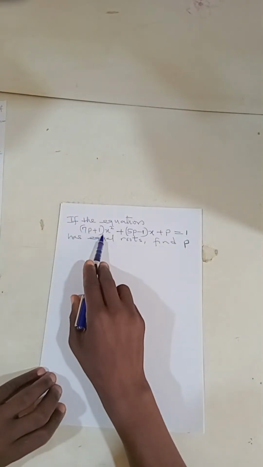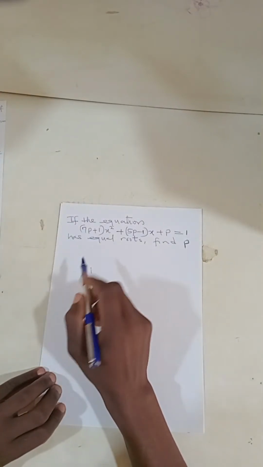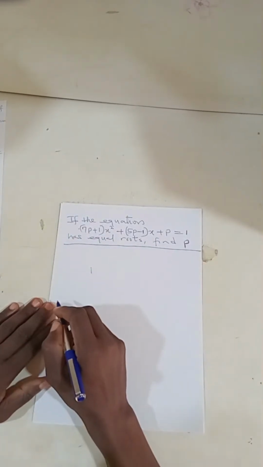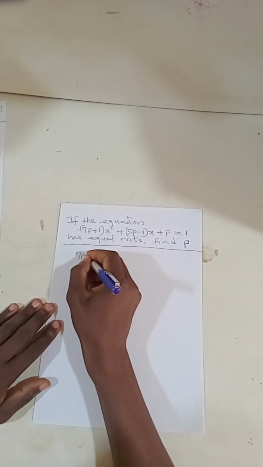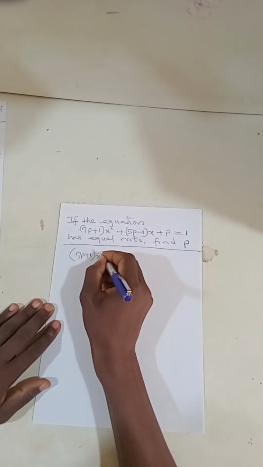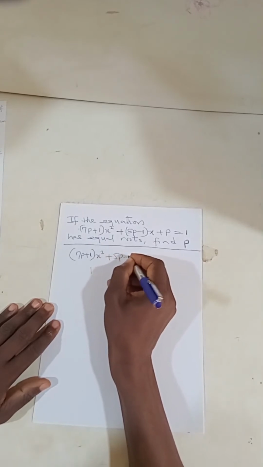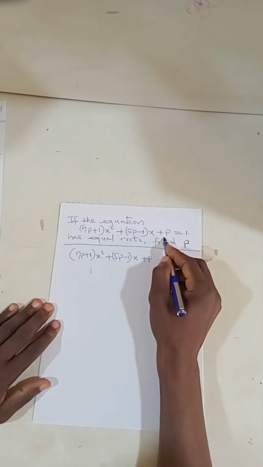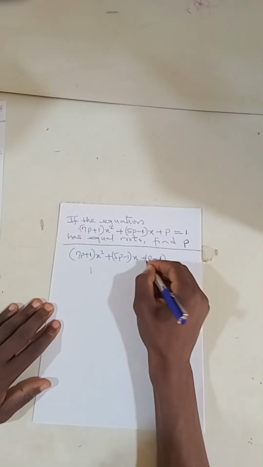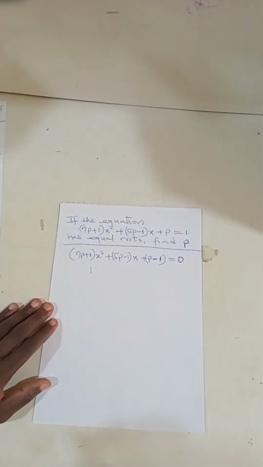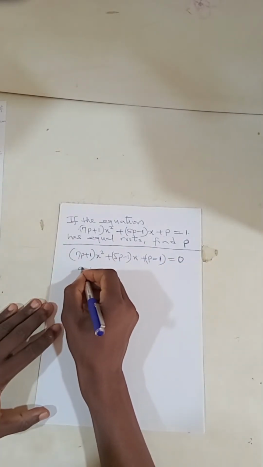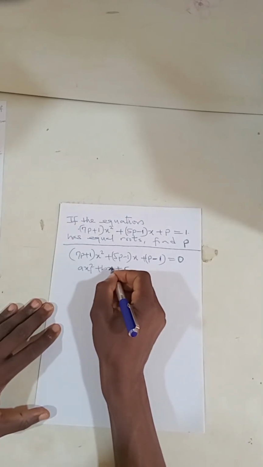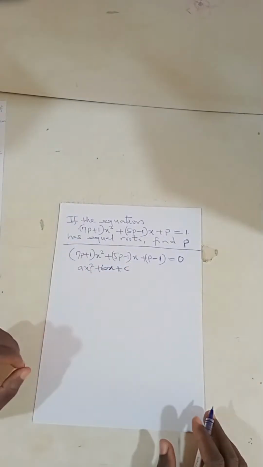In this case now, we're going to write this equation to completely follow the quadratic equation. That will be 7p plus 1 times x squared plus 5p minus 1 times x, and then plus p, move this one to the left side, minus 1 equal to 0. So now correspond this to your general quadratic equation, ax squared plus bx plus c.